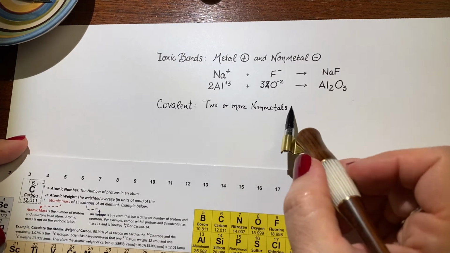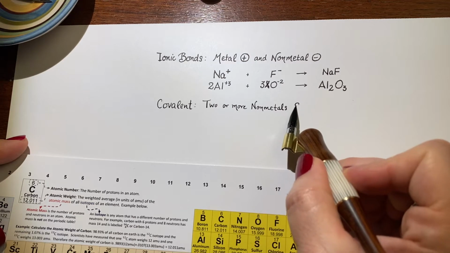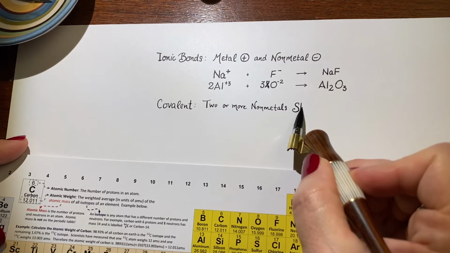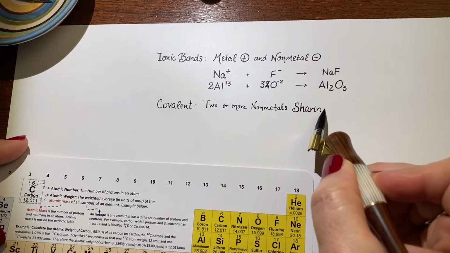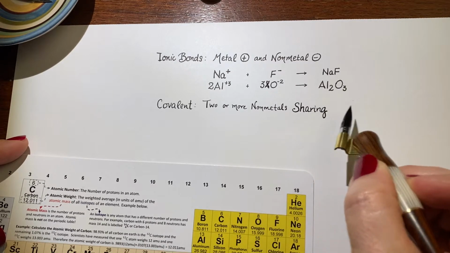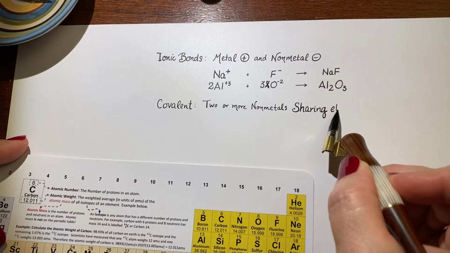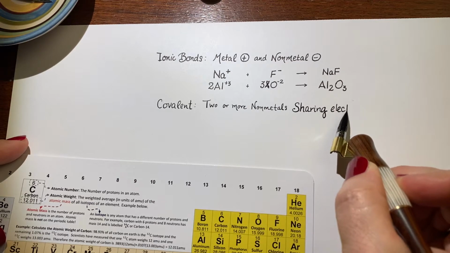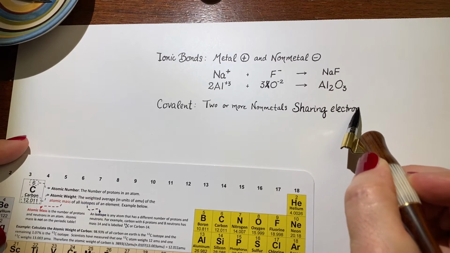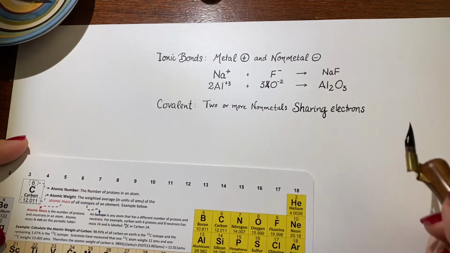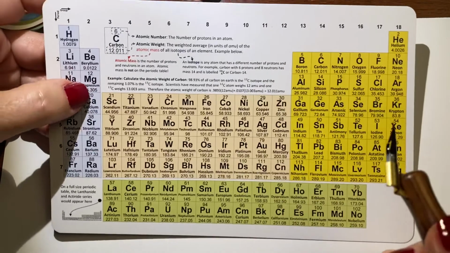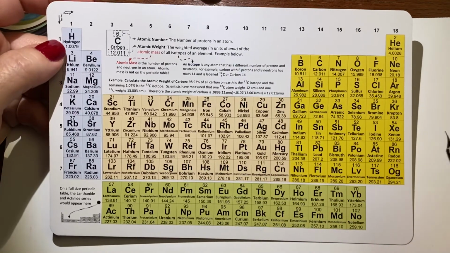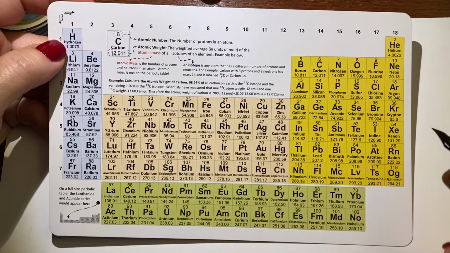And they're sharing. So that's how they're getting their octet. When I say octet, I mean 8. That's how they're getting their 8 electrons.